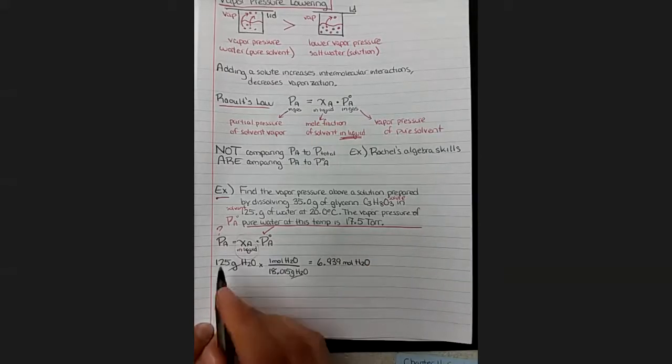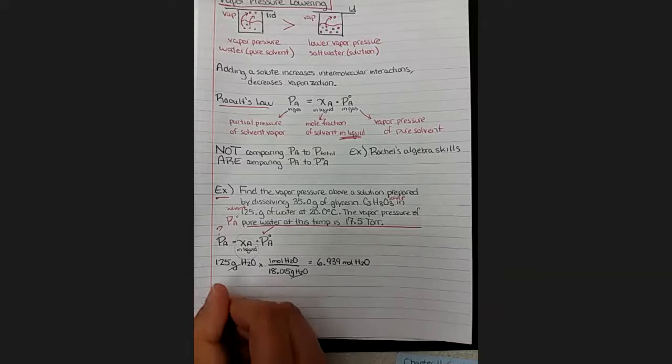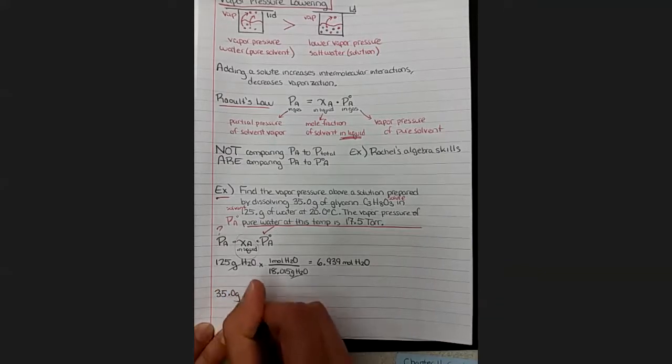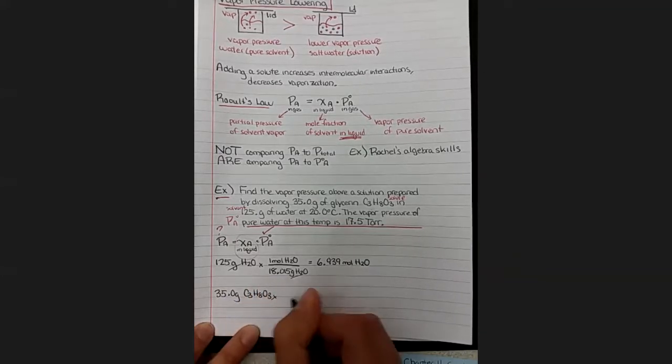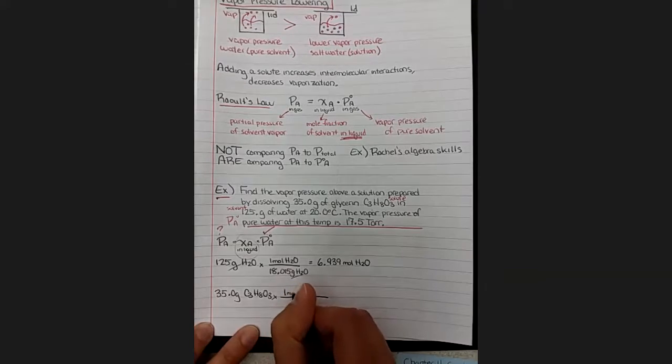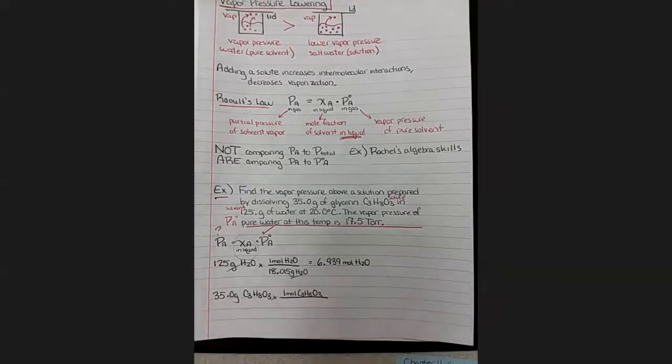And then let's do our other piece. Let's do our glycerin. 35 grams of glycerin, formula C3H8O3. Look up our formula.